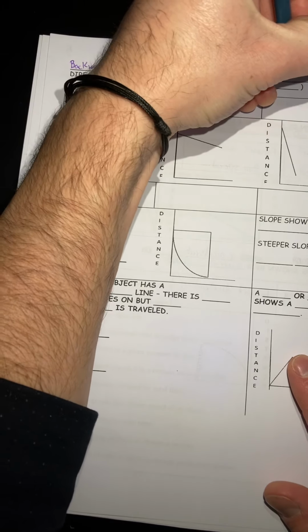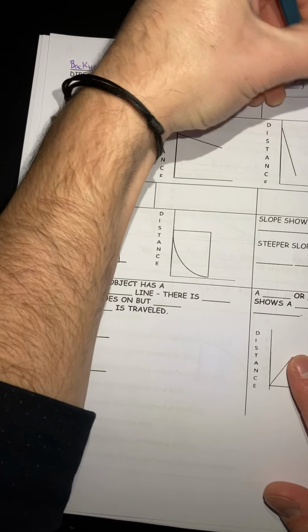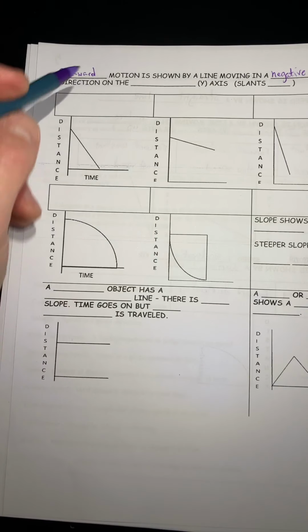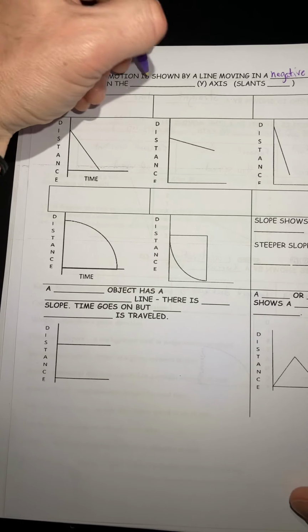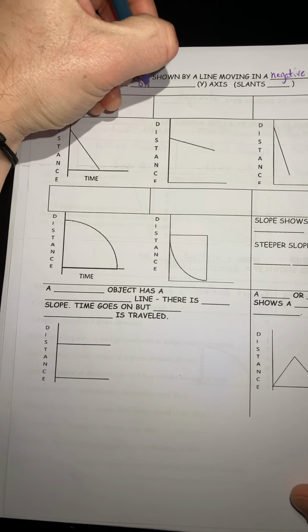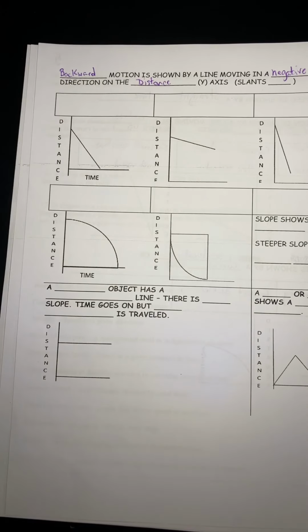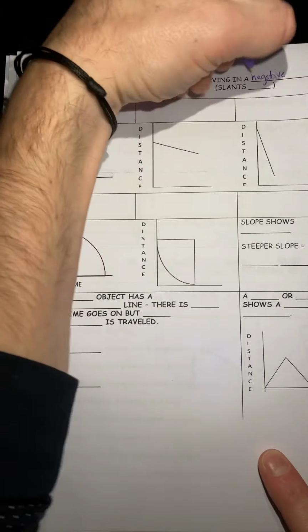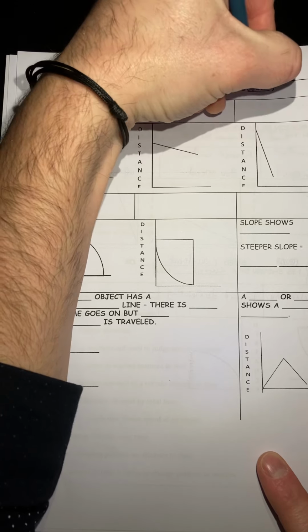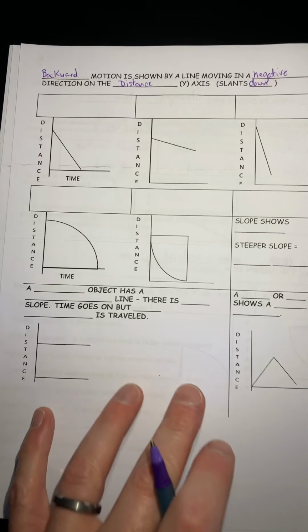Negative direction. And it's on the distance axis. So it's a negative slope in terms of the distance axis, and it slants down.